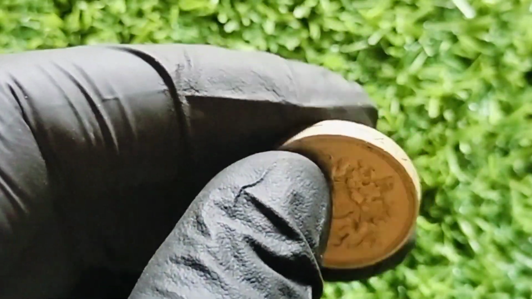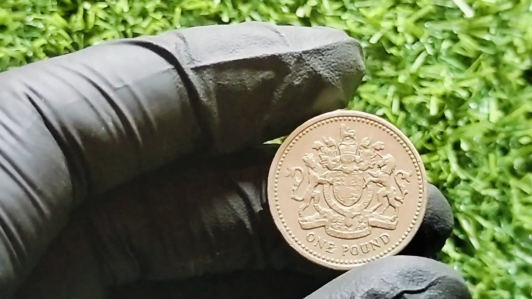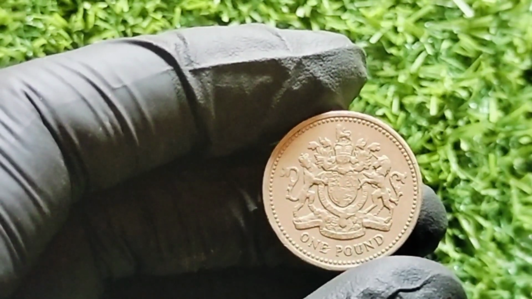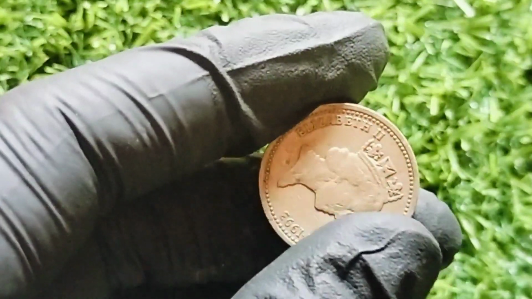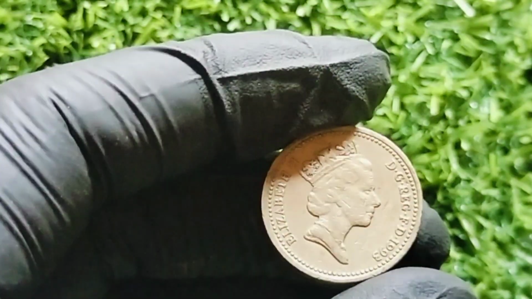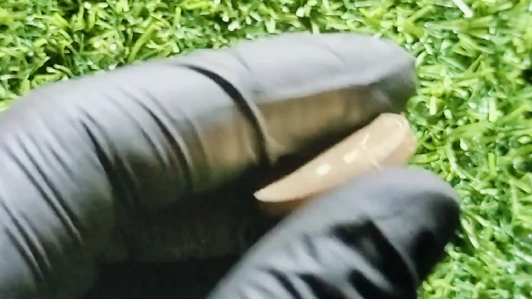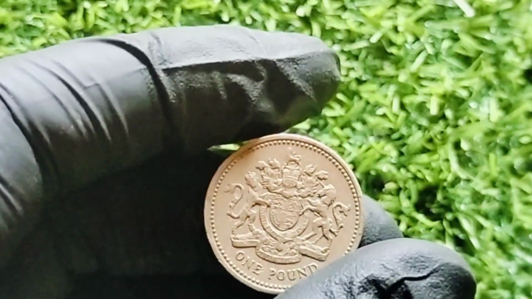Around the obverse runs the Latin legend, Elizabeth II DG Reg FD 1993, an abbreviation of Elizabeth II Dei Gratia Regina Fidei Defensor, meaning, Elizabeth II, by the grace of God, Queen, Defender of the Faith. This inscription is part of a long British numismatic tradition dating back centuries.